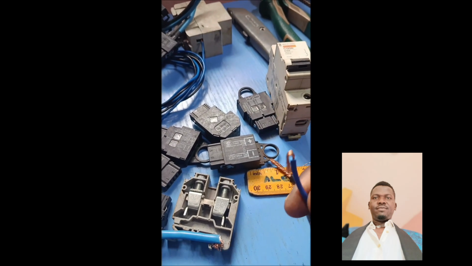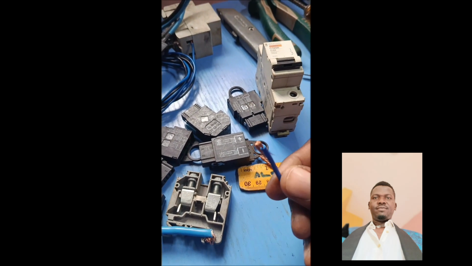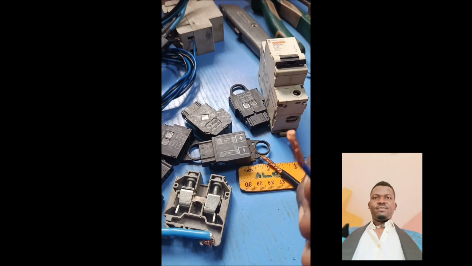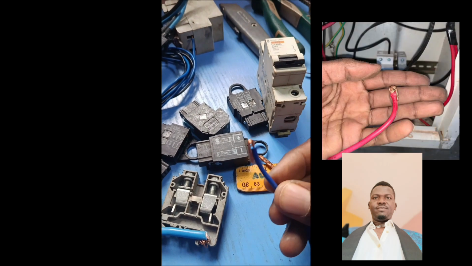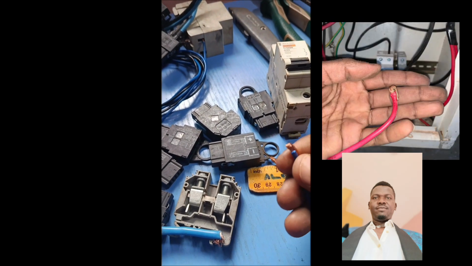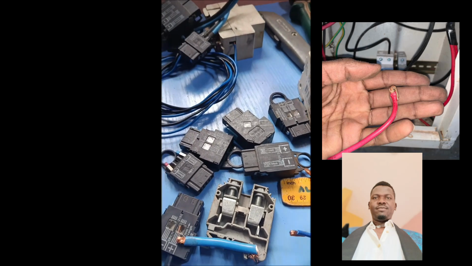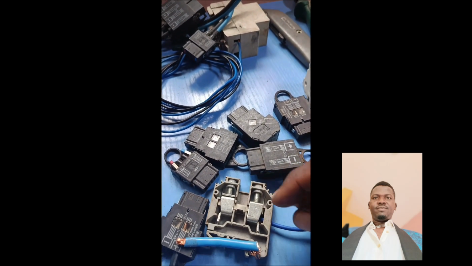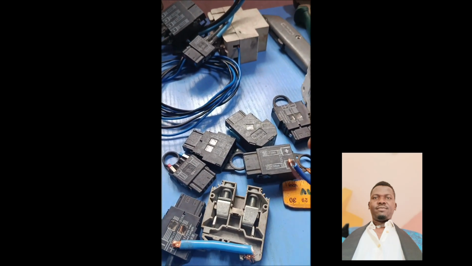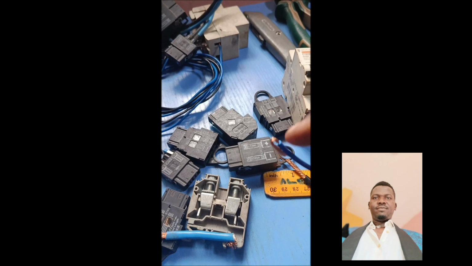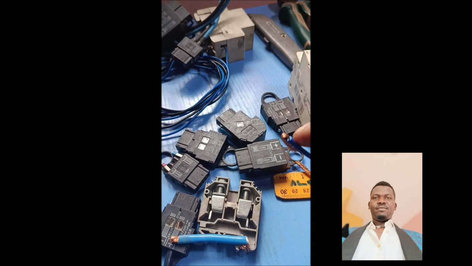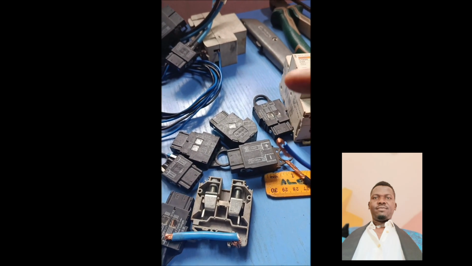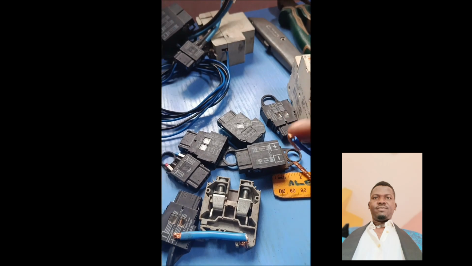Another way people also strip is like this, like the example I shared on one of my platforms. You strip long and you bend, then you insert the cable and tie on the insulator. This will not give you a firm connection.